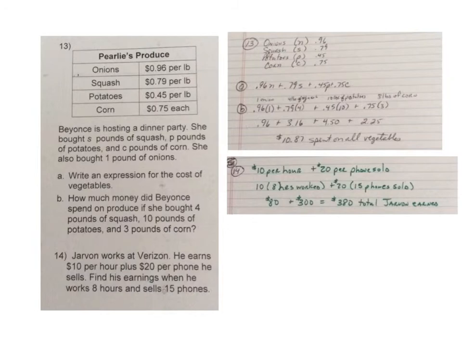On number 13, if you notice, I have 4 vegetables that I need to consider, and their price per pound is listed. Beyonce's hosting a dinner party. Now look, she bought squash, potatoes, and a pound of corn, but she also had already bought a pound of onion, so we can incorporate that into our expression.